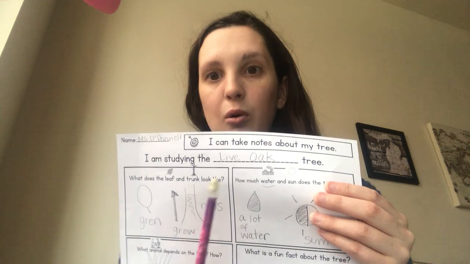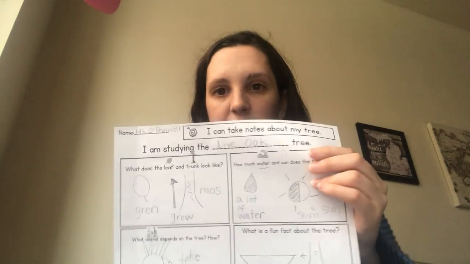The wood from the oak. I'm going to look back on here to see how to spell. Oh, live oak. Oh, I can't add that spelling. The wood from the live oak tree. Oh, tree's on here as well. Makes boats.